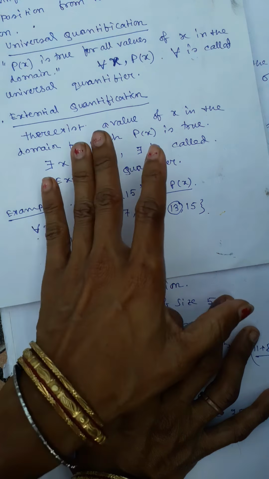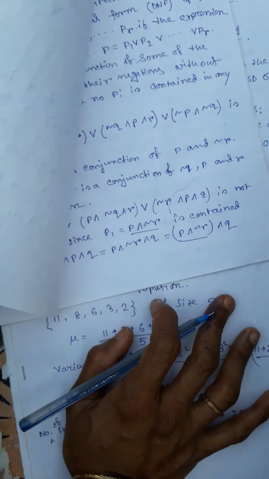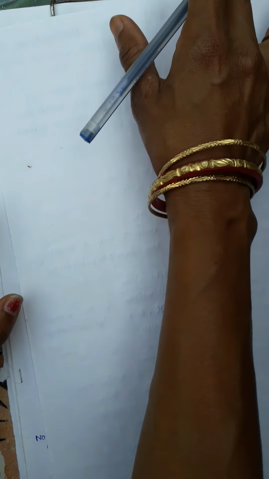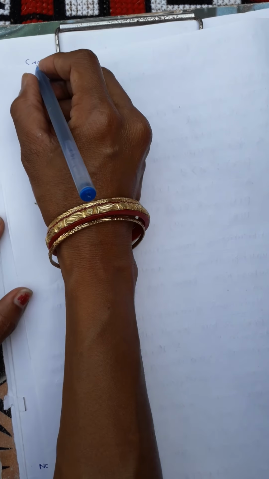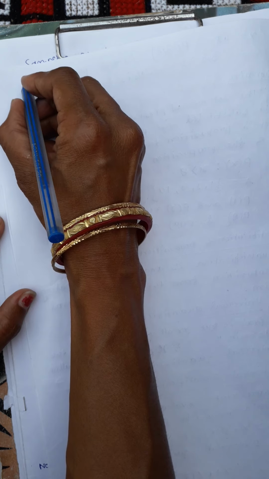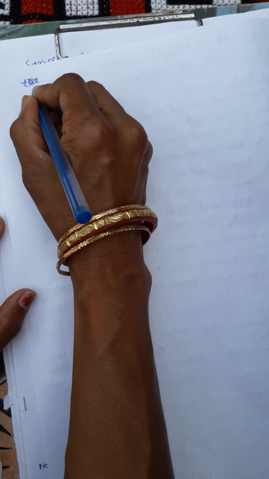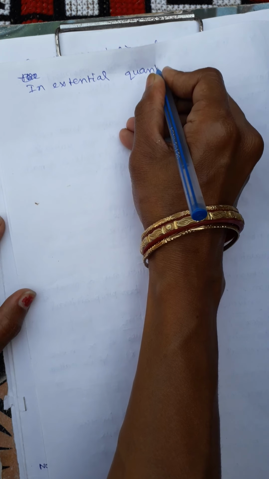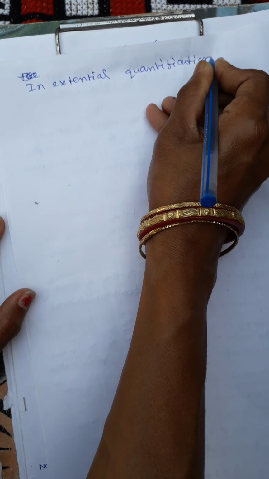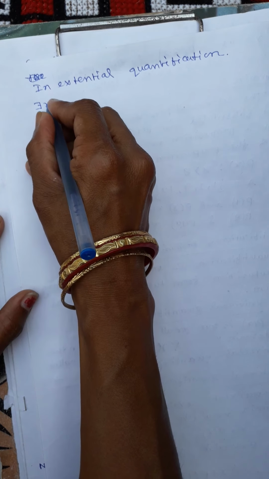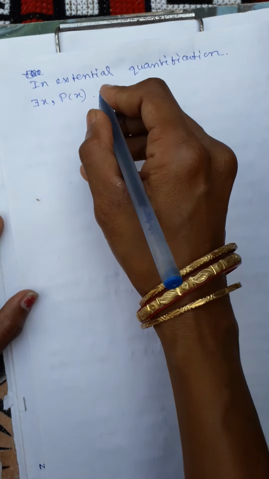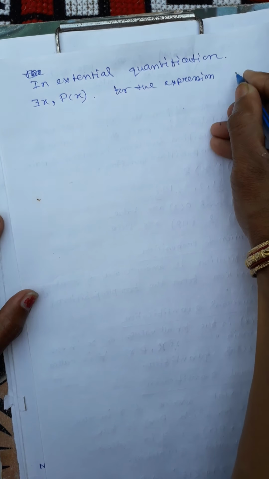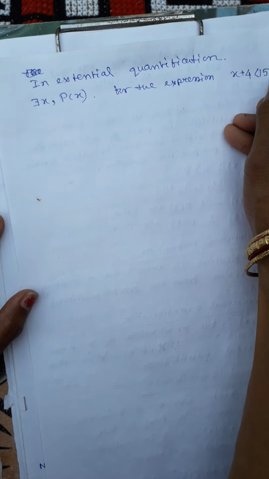This quantification is false. And similarly for existential quantification, in this example, that means there exists x P(x) for the expression x plus 4 less than 15.